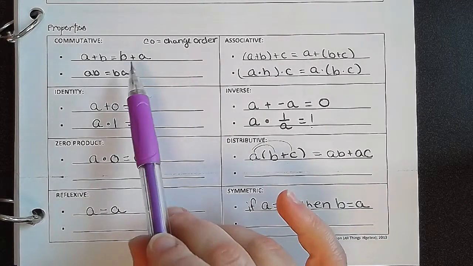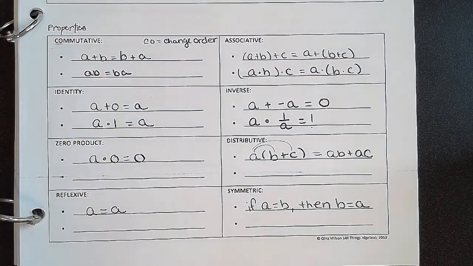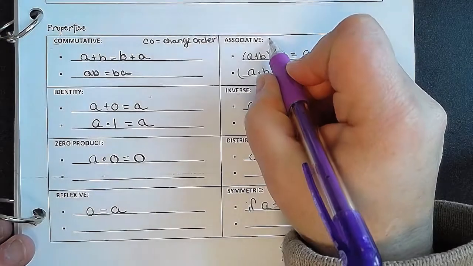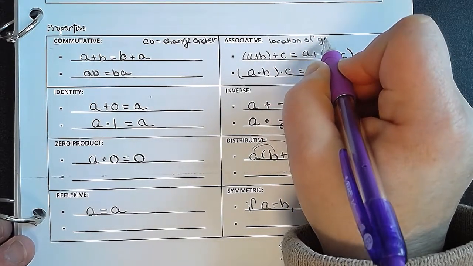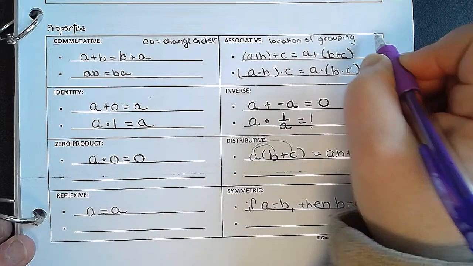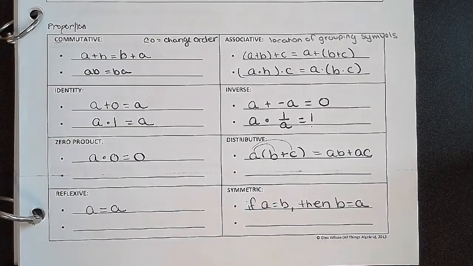In the commutative property, I always tell my students to concentrate on the first two letters of commutative. That's CO, and that stands for changing order. If I add two numbers or multiply two numbers, the order does not change the result. The associative property deals with the location of grouping symbols. If the location of grouping symbols changes when we're multiplying or adding, then the outcome does not change.